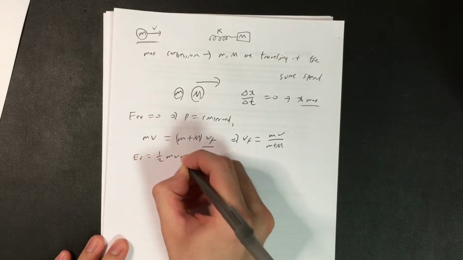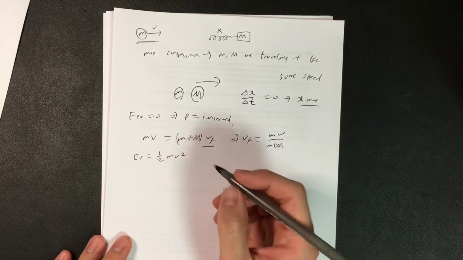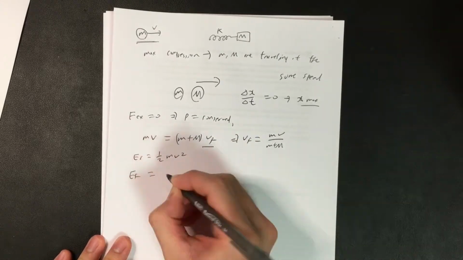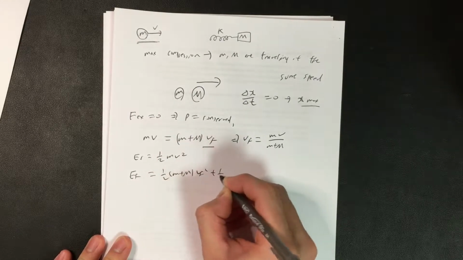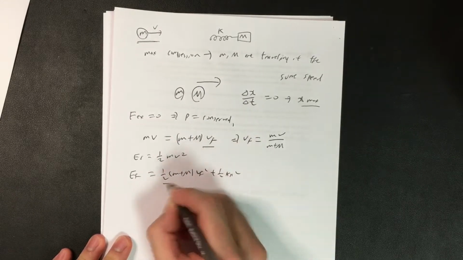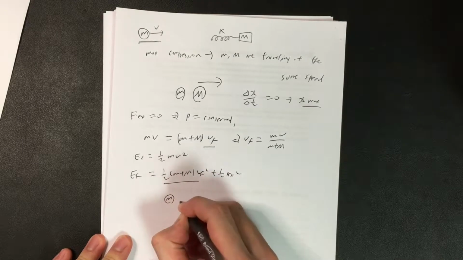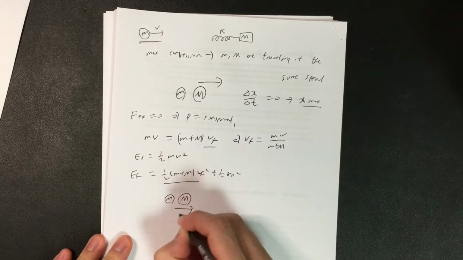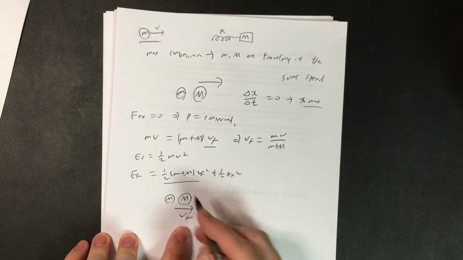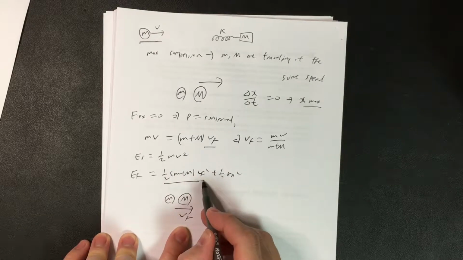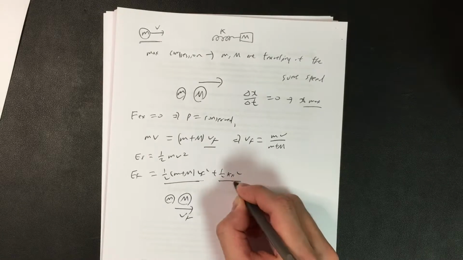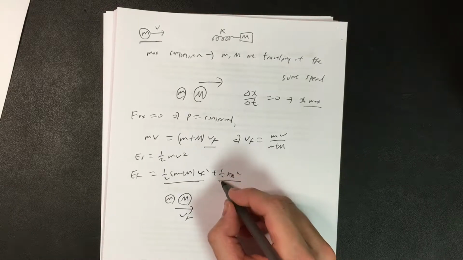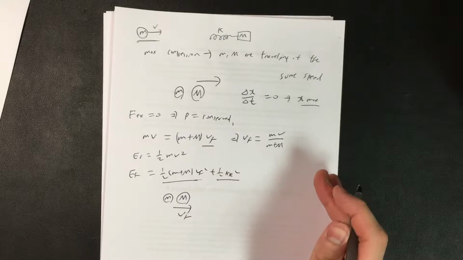1/2 mv squared. And final energy equals 1/2 (m + M) v final squared plus 1/2 kx squared, because the masses small m and big M are traveling at the same speed of v final and therefore have kinetic energy of 1/2 (m + M) v final squared. And since the spring is compressed by distance x, it has a spring potential energy of 1/2 kx squared.